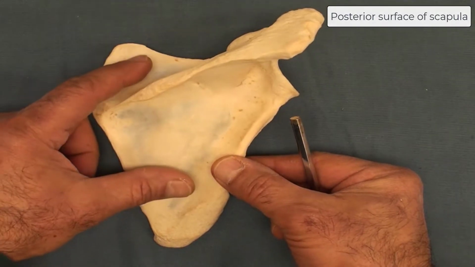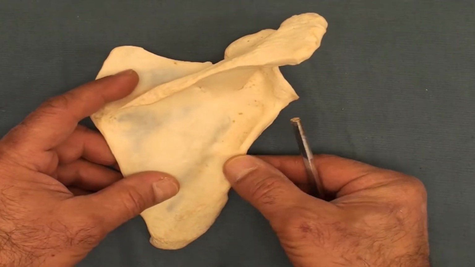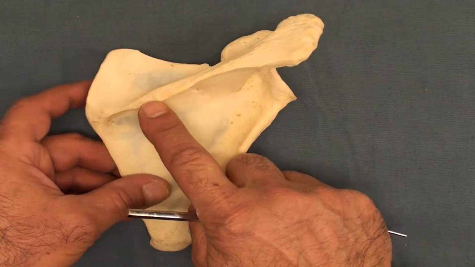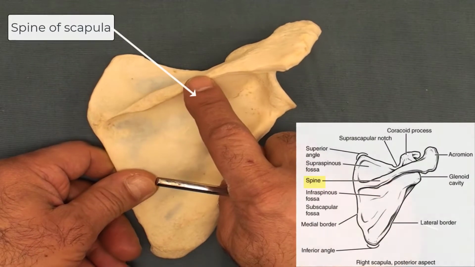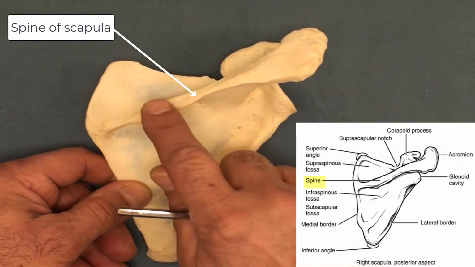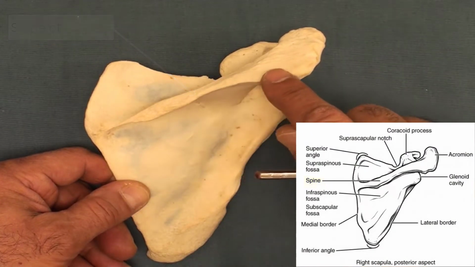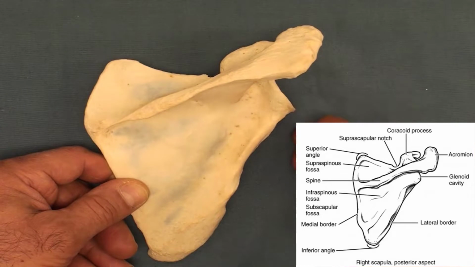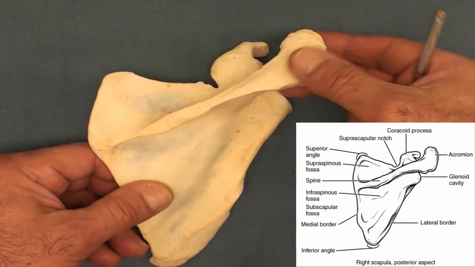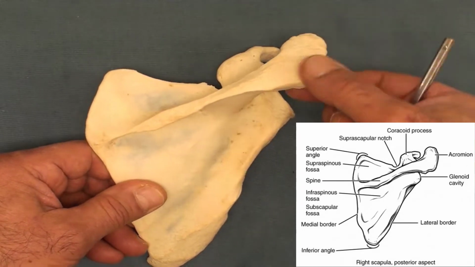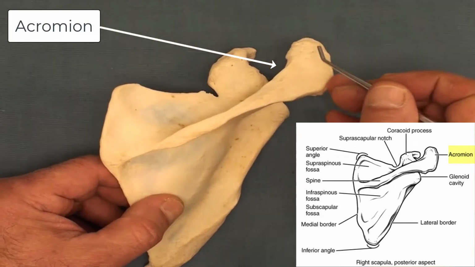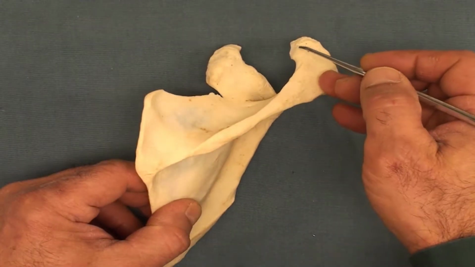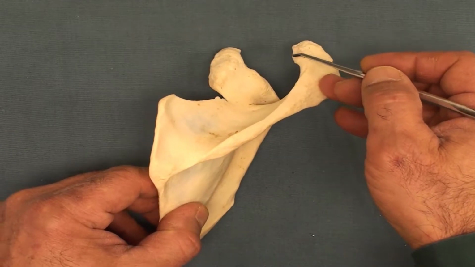As you can see on the posterior surface of the bone, there is a bony landmark here known as the spine of the scapula. When we follow that all the way laterally, by the way, this is the lateral side, it becomes a process known as acromion. And as you recall from the clavicle, the acromion right here articulates with the clavicle.